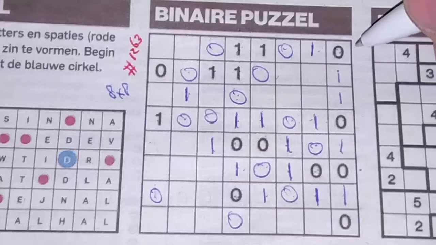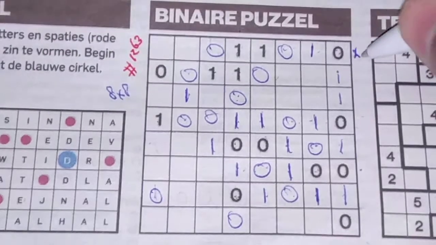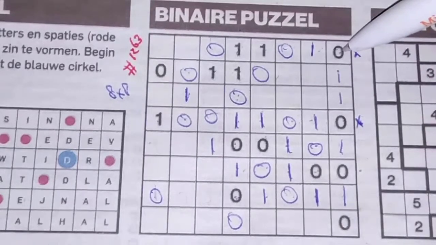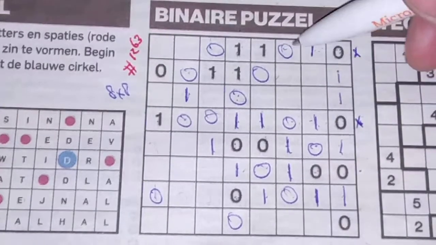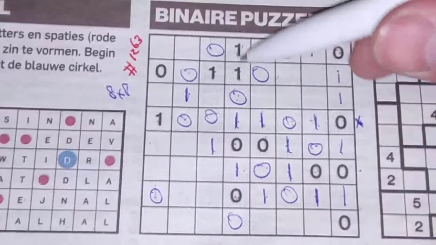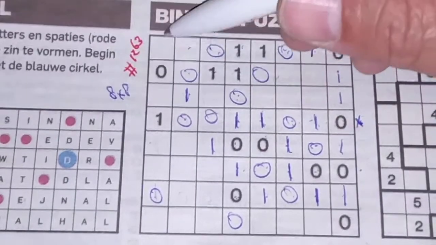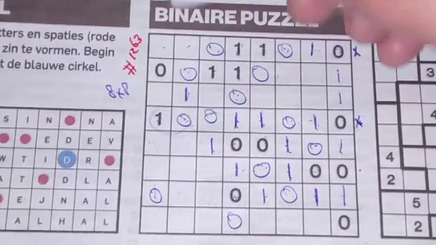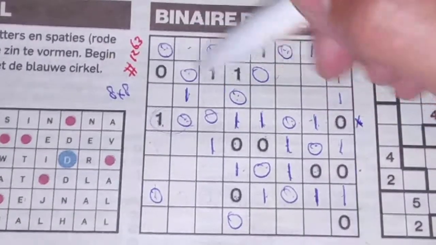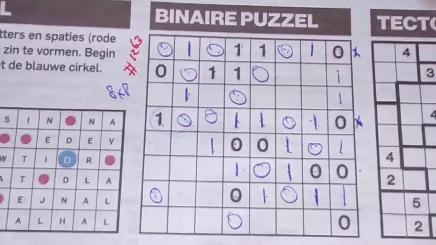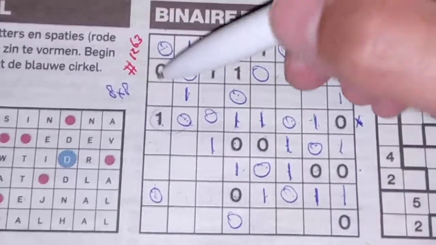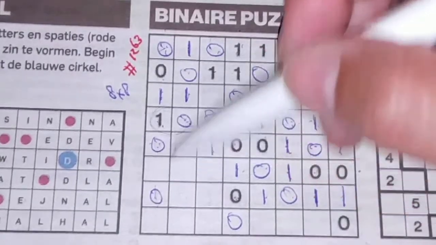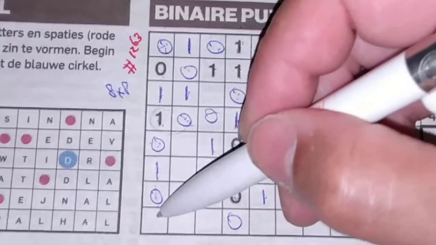Let me see. This row and that row. Let me compare. 0, 0, 1, 1, 0, 0, 1, 1, 1, 1, 0, 0. Empty box. That means I need to switch those 2 numbers. We have a 1 here, this should be a 0. We have a 0 here, this should be a 1. Double 0 here, 1, there 1. Double 1 here, a 0, there a 0. 4 0s, so the rest are 1s.